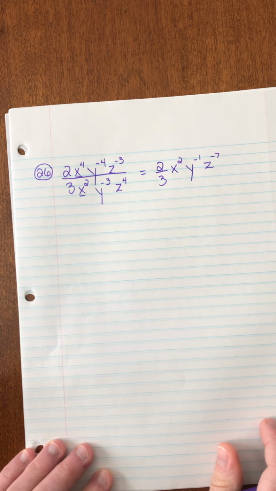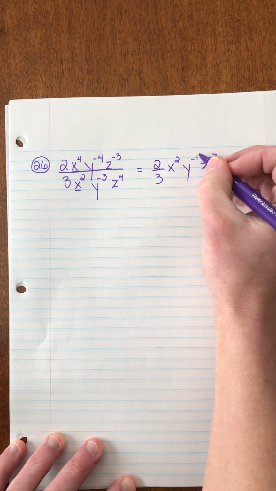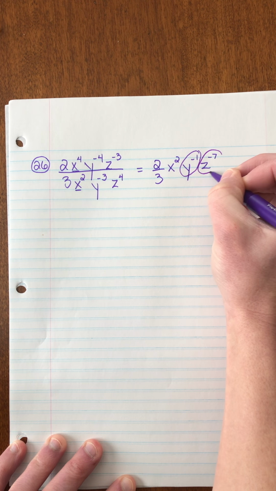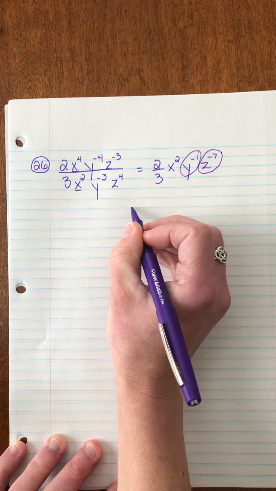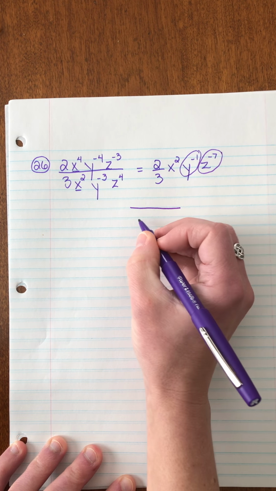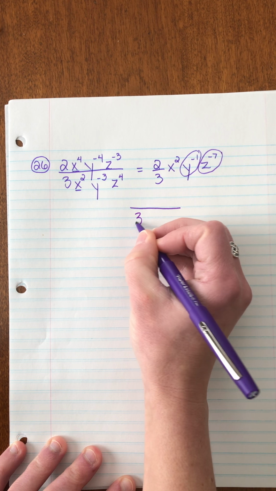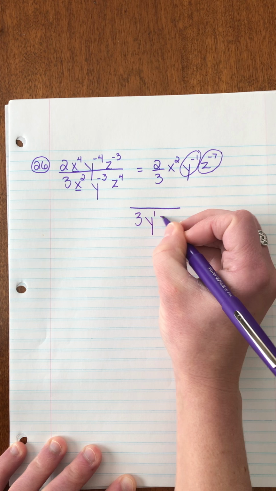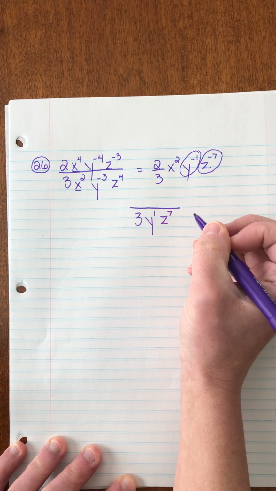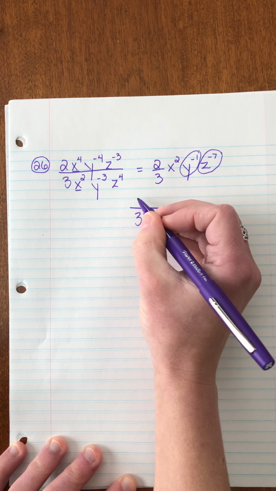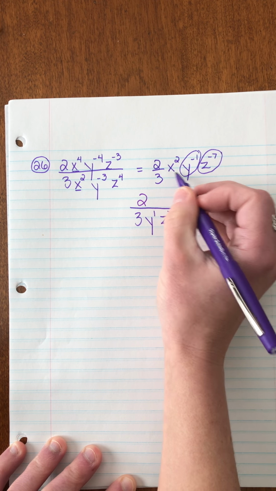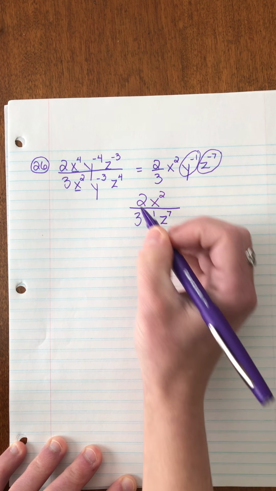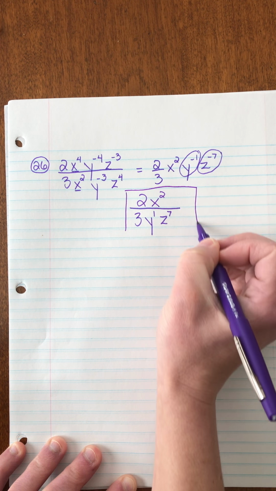All right, so now when we look at this, here's my base with a negative exponent and another base with a negative exponent. So those are going to be relocated into the denominator. The 3 is already there. Then we're going to do y to the positive first, z to the positive 7. And then a 2 is up in your numerator, and the x squared is going to stay up top because that's a positive exponent. And that's my final answer for number 26.